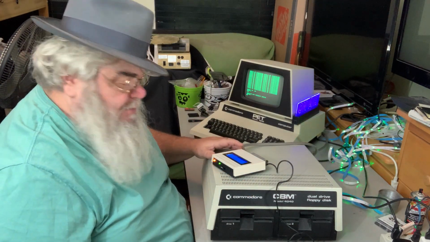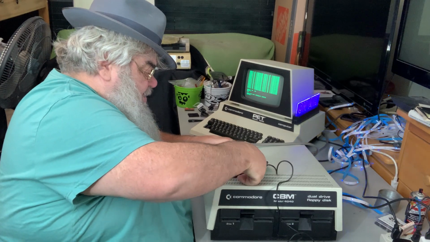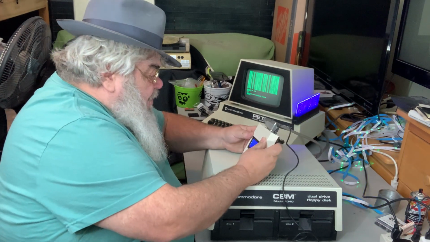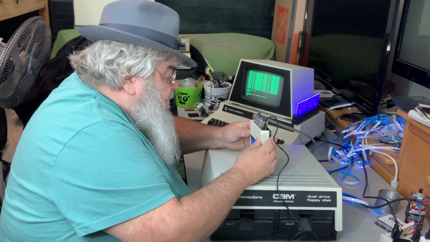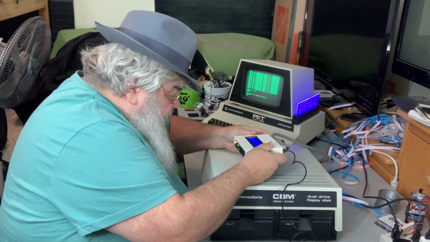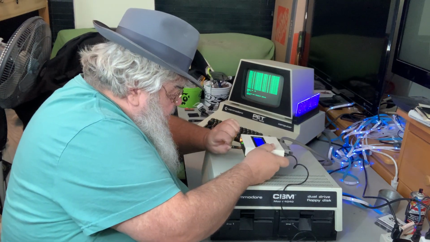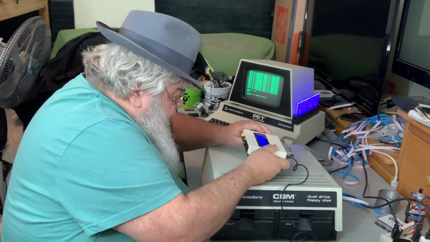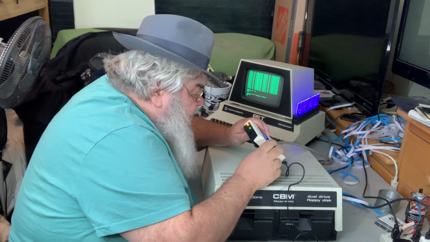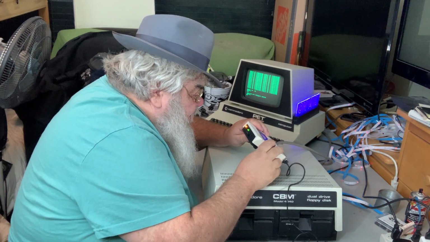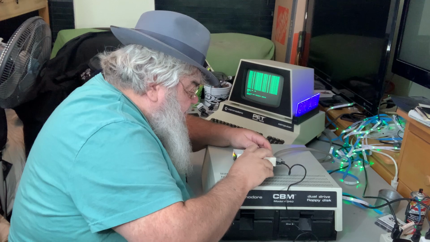There was no manual with this. It's funny because when I saw it in the ad, it did have stuff written on the top. I don't know what these buttons are. I just don't know.